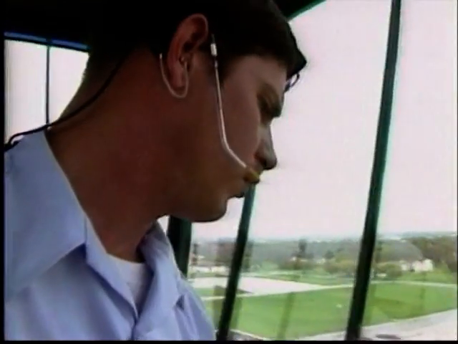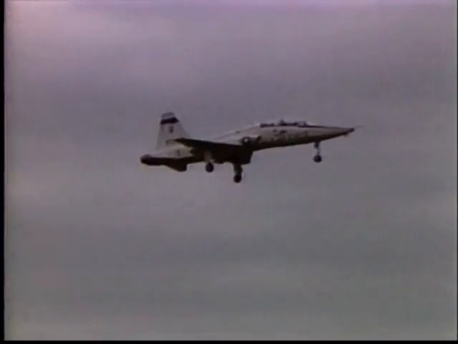Off tower runway 14 left in use, wind 150 at 10, altimeter 298.44 miles.